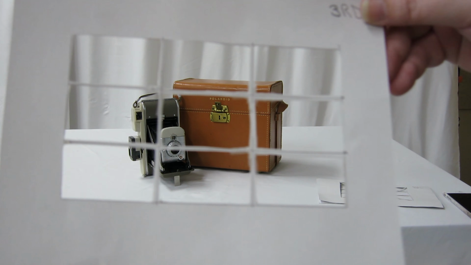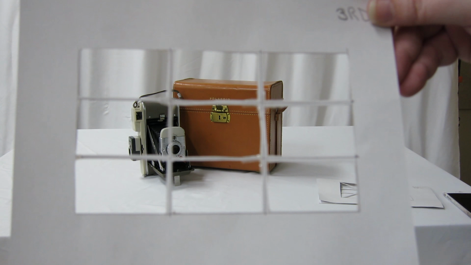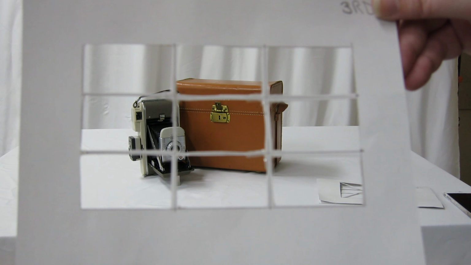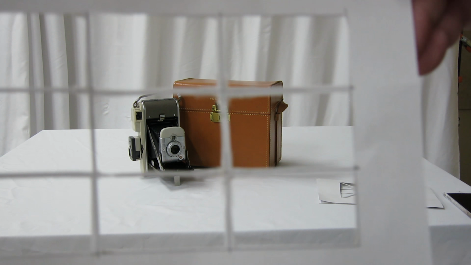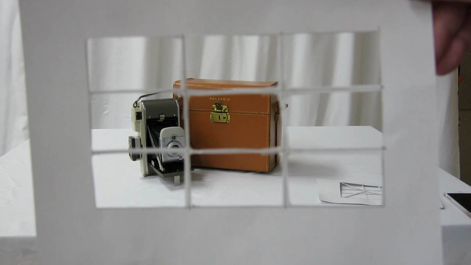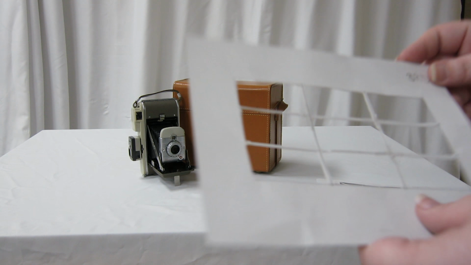And what you can do is actually use that to help compose. This one is for thirds, and you can see that this composition is done on the thirds grid. And if we took the picture inside this frame, it would be proportional.